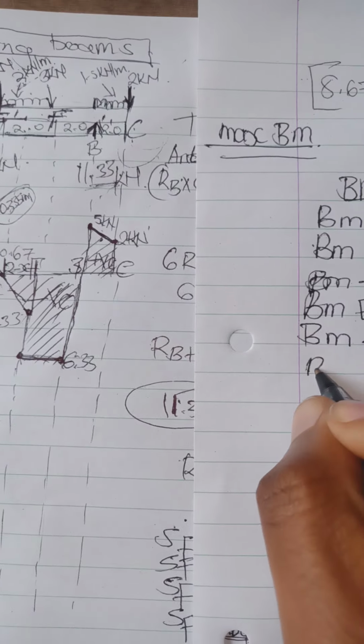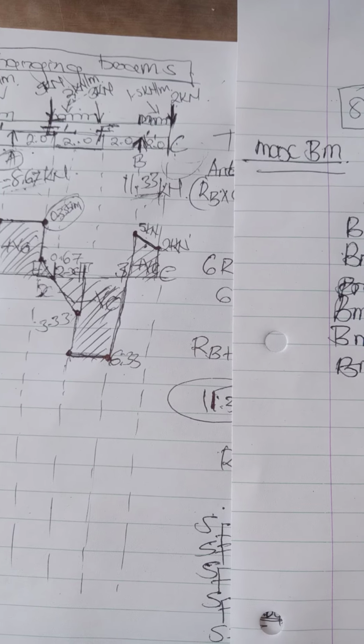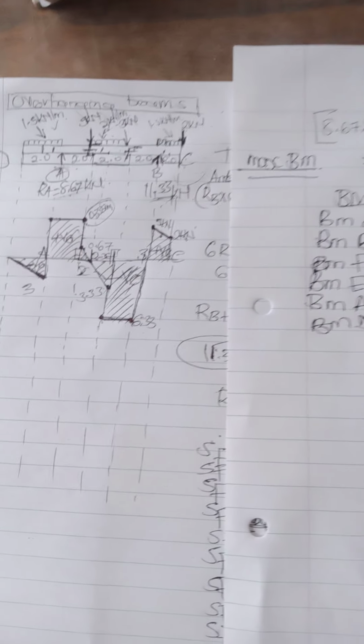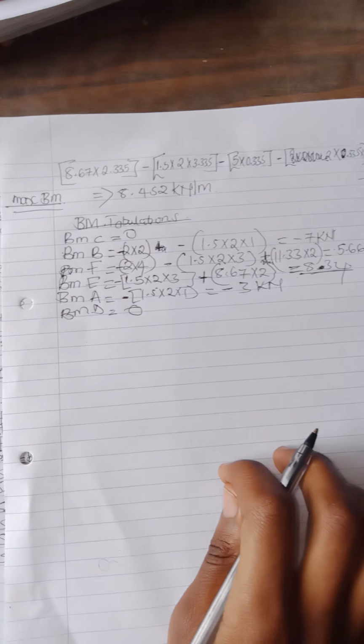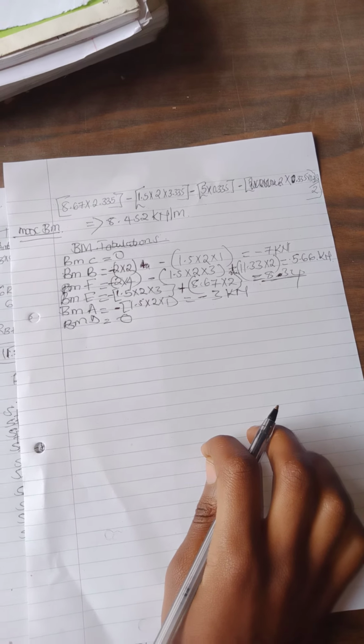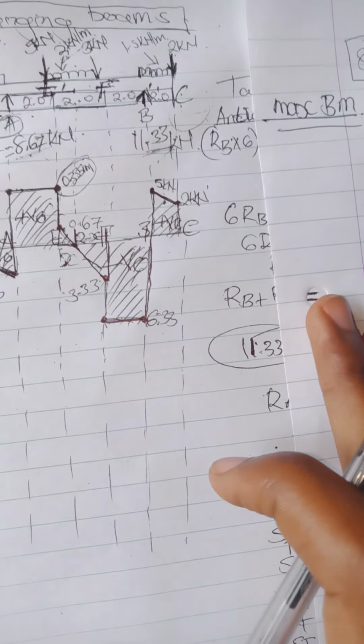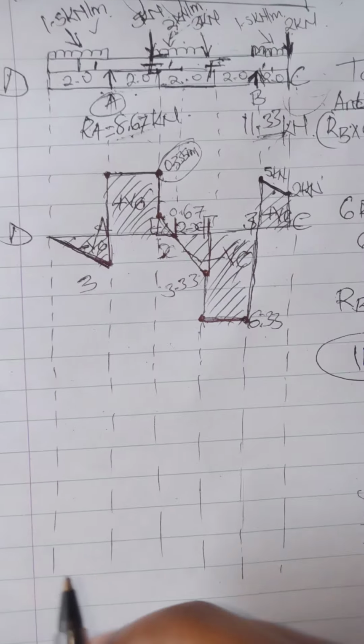And then the BM at D equals 0. So let's draw the bending moment diagram.